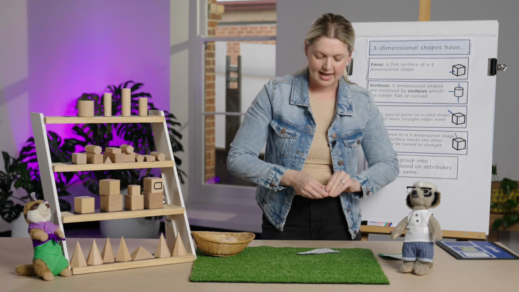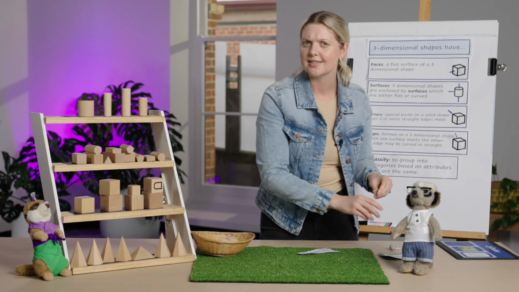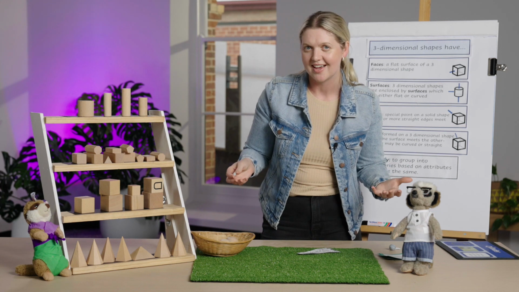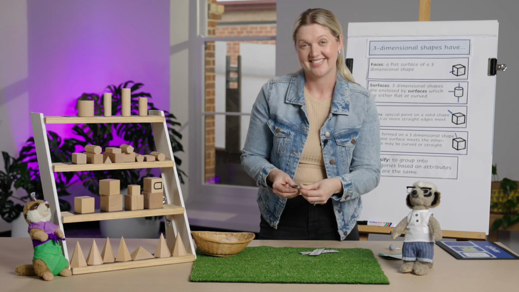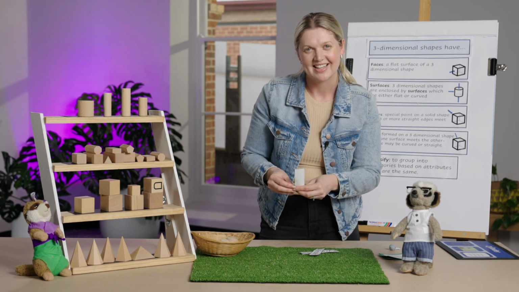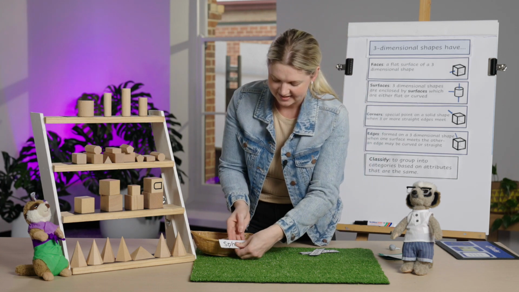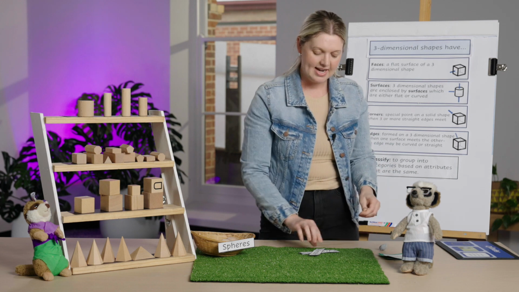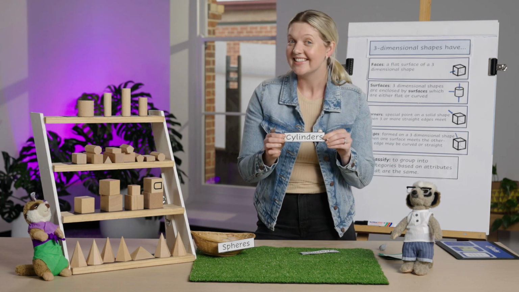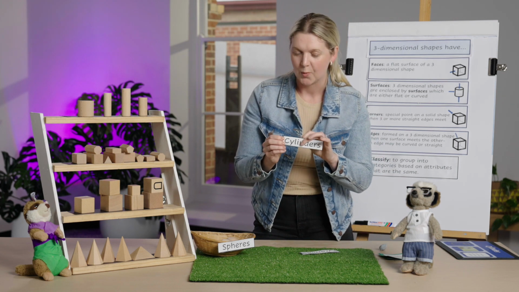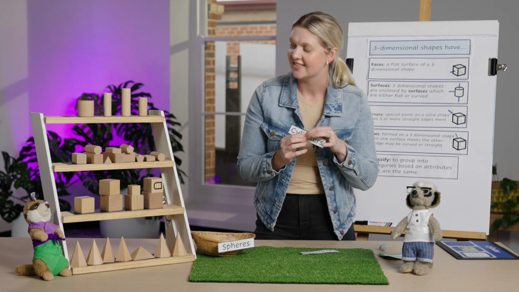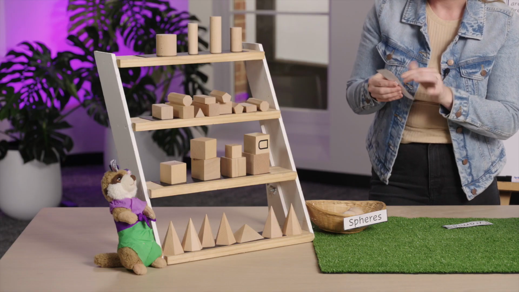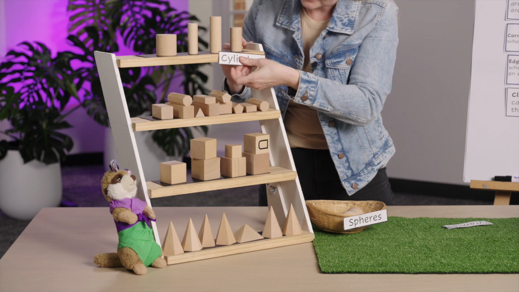Okay, now this label says spheres. Can you point to where the spheres are? Did you say here in the basket? Well done. Let's label that. Spheres. Now the next name is cylinders. Where are the cylinders? Point to those. Up the top. Cylinders.